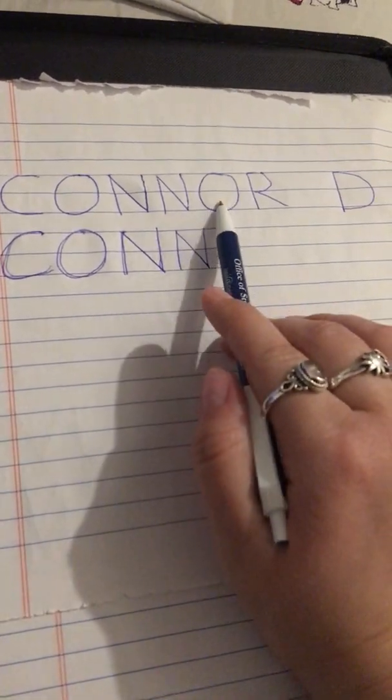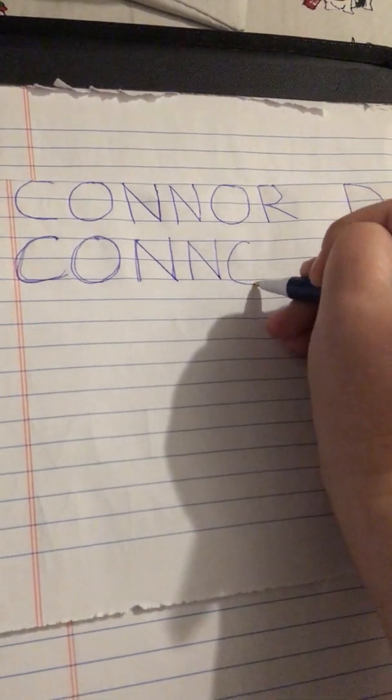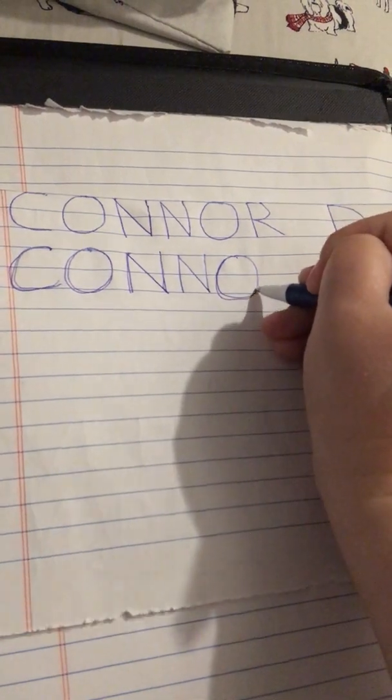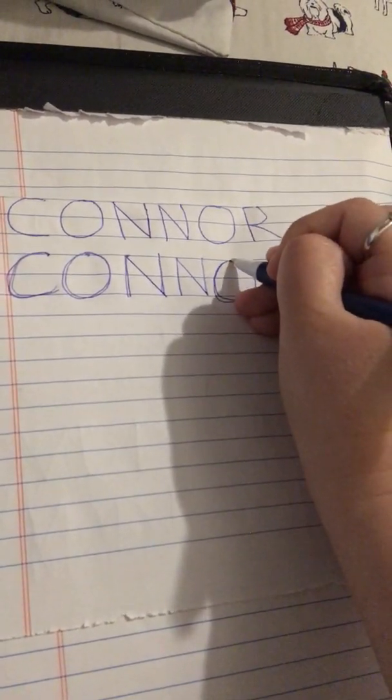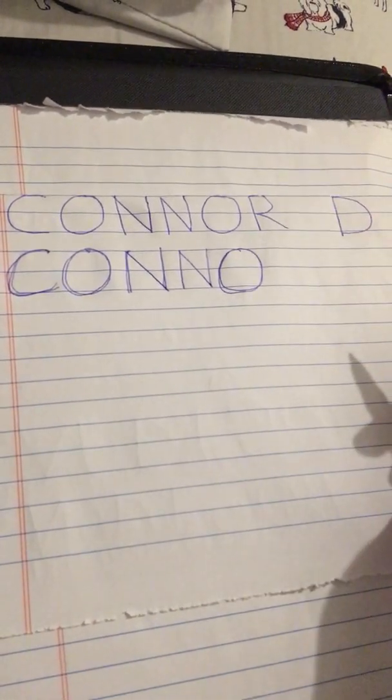C-O-N-N. We're going to make another O. We're going to start back up at the top because we always start our letters from the top. And we're going to come down and around and bring it all the way back up to the point we started on. It's a full circle. So from the top, down and around, and bring it back up and stop right at the top again. After our O, we have the letter R.